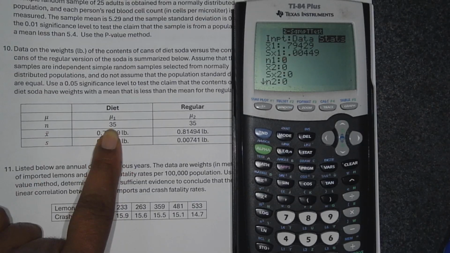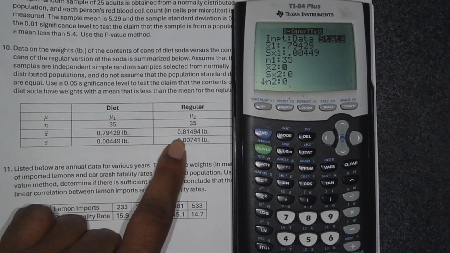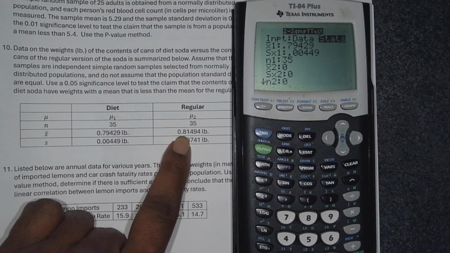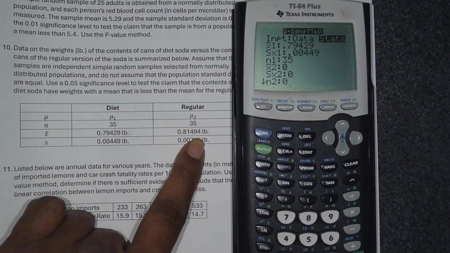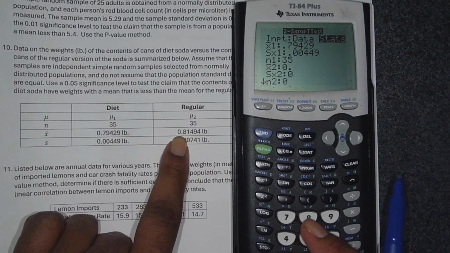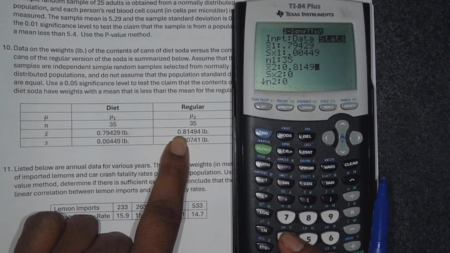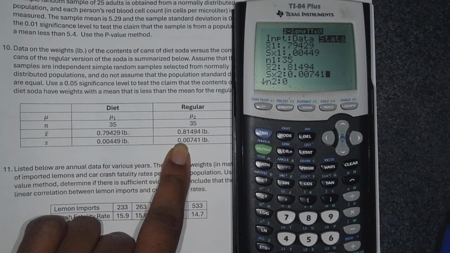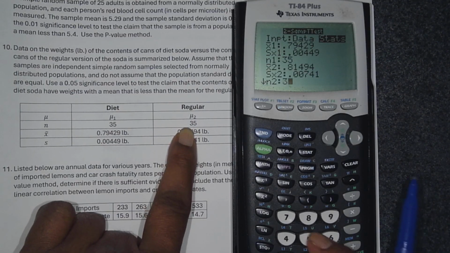N1, which is your sample size of the first, that's 35. And then we go over to X bar 2. That's going to be the sample summary statistics for the second one. That'd be 0.81494. Sample standard deviation for the second one, that's 0.00741. And then your sample size for the second is 35.